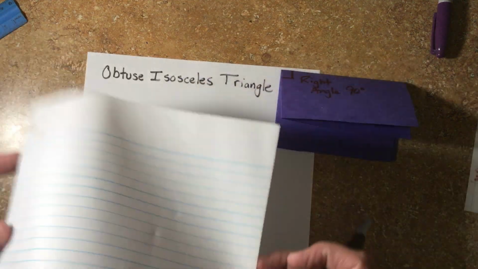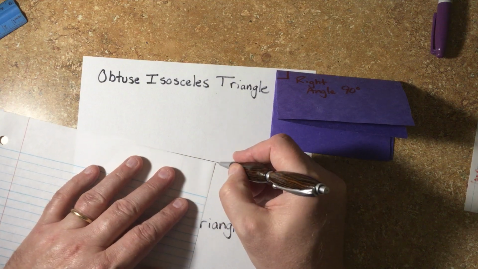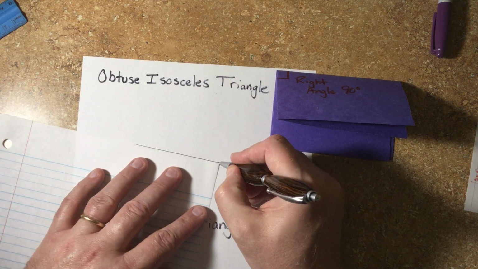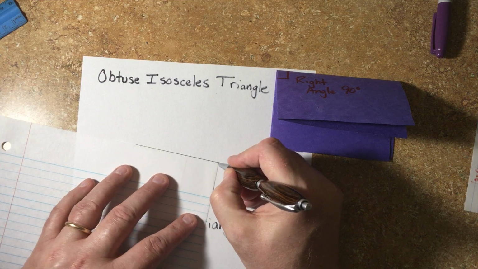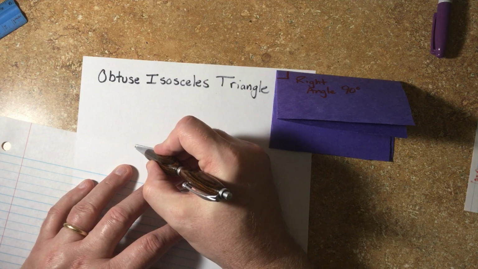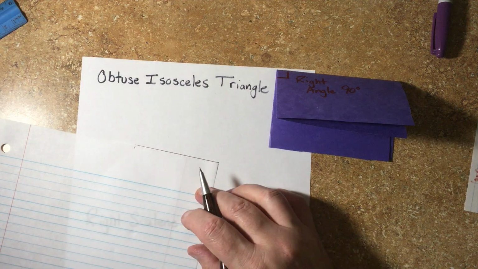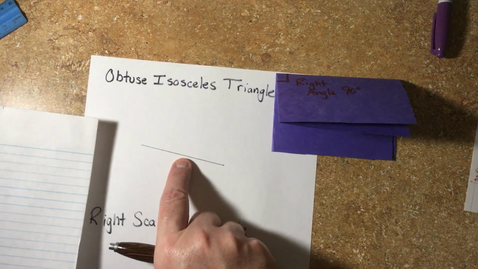I'm just going to take this other sheet of paper here, and place the corner of this paper where this vertex will eventually be, and I come over here and make a mark where it ends. So from this corner to that mark, I know is the same length as that line segment.